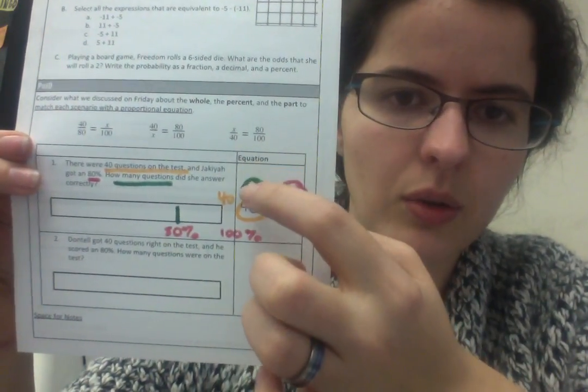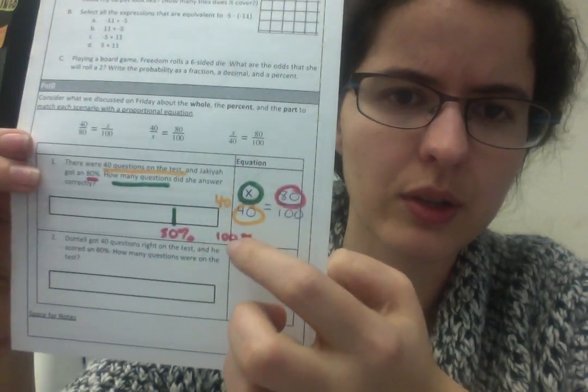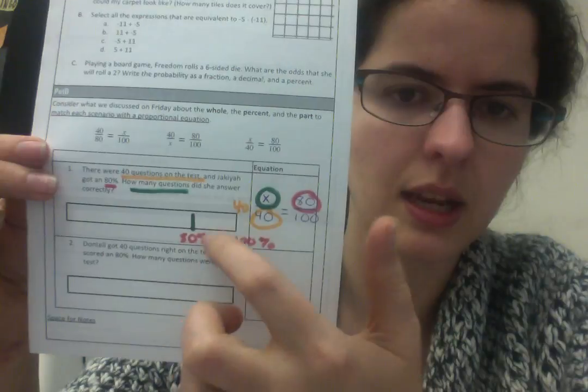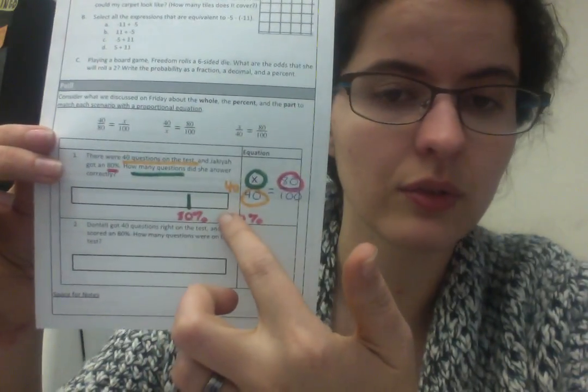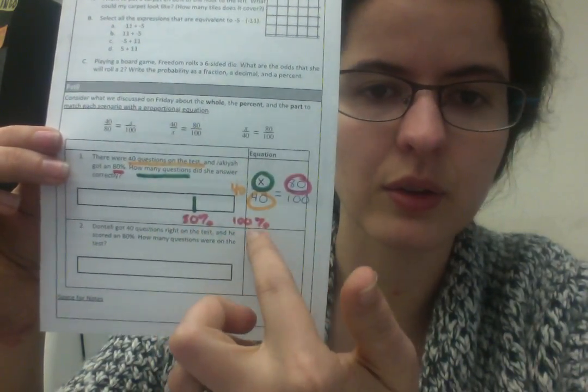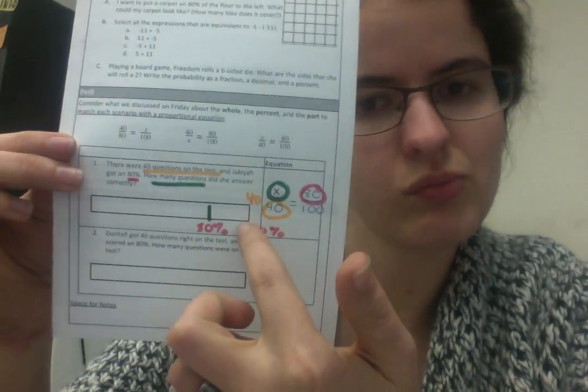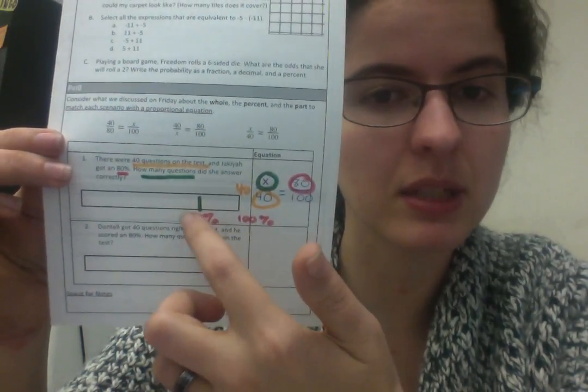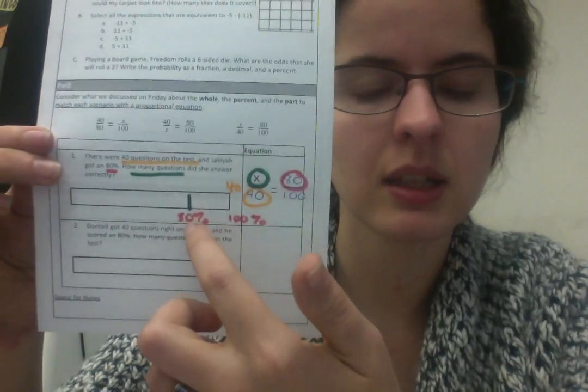Okay, so our whole is our 40 questions, our 100%, and then our part here would need to be that 80%. And I could use that to figure out what would be my percent value. You might want to think about breaking it down into 5 pieces of 20%. You could break it down into 10 pieces of 10%. That would be a way that you could break the percent bar down.